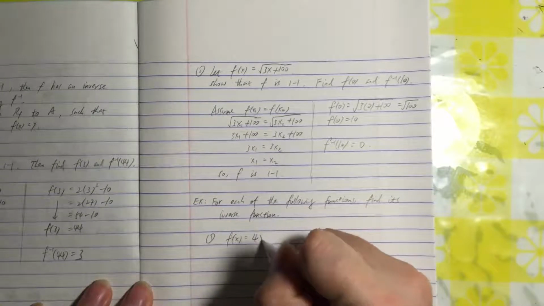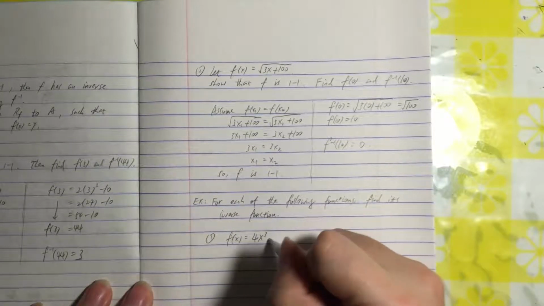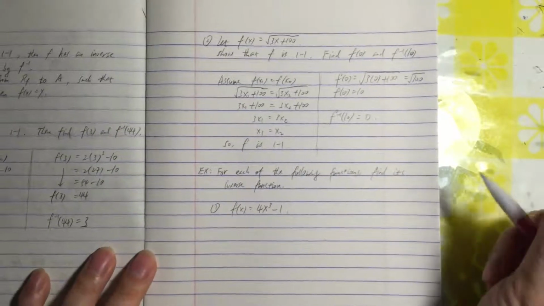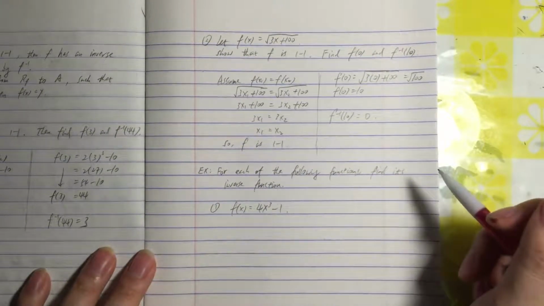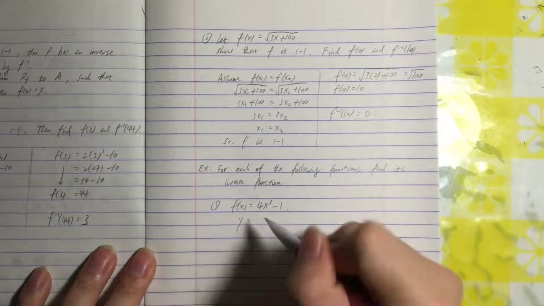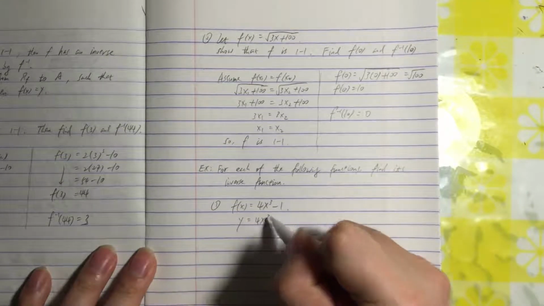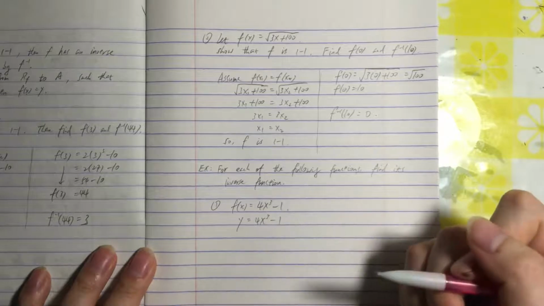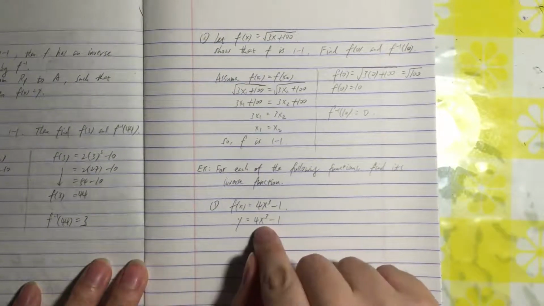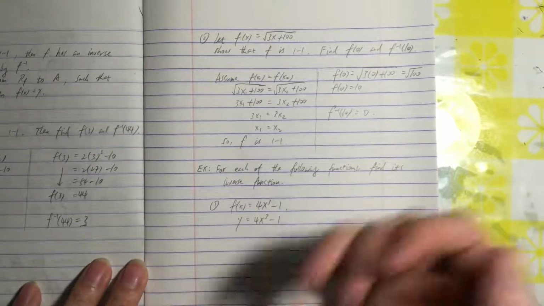f of x equals 4x cubed minus 1. How do we find the inverse function? In order to find the inverse function, I first replace f of x with y. Then solve the equation for x. Try to get x by itself.